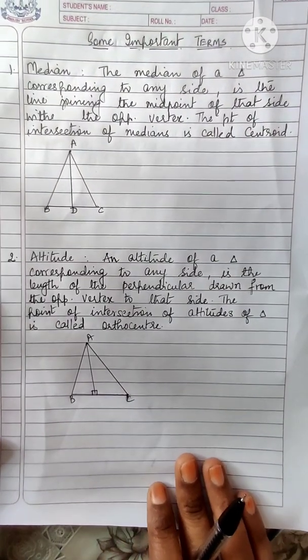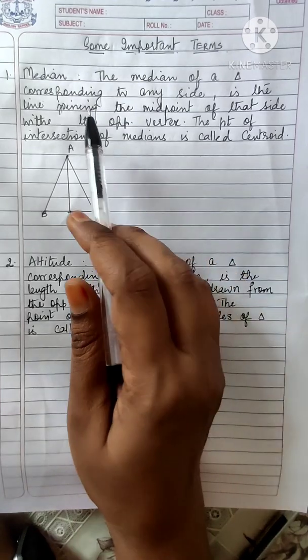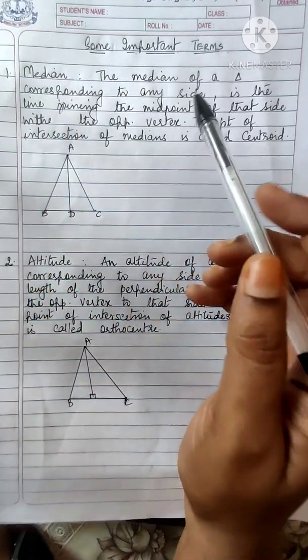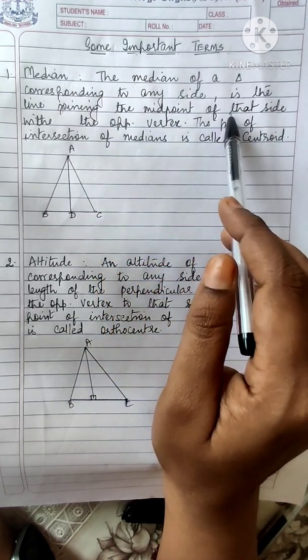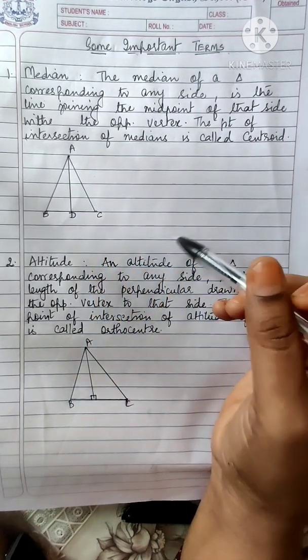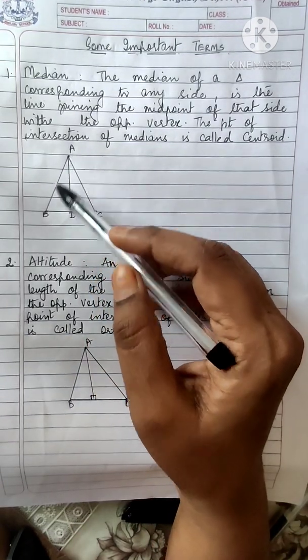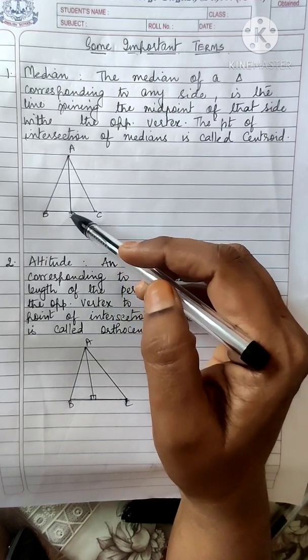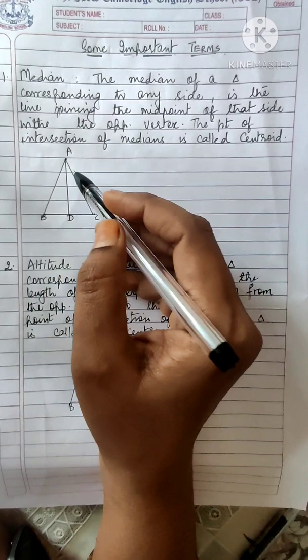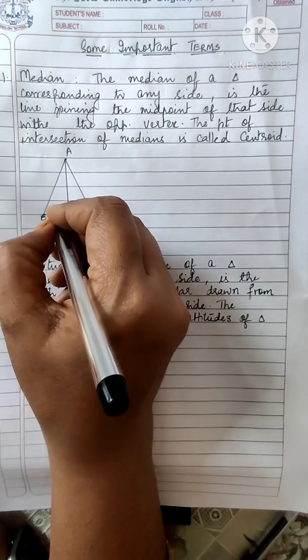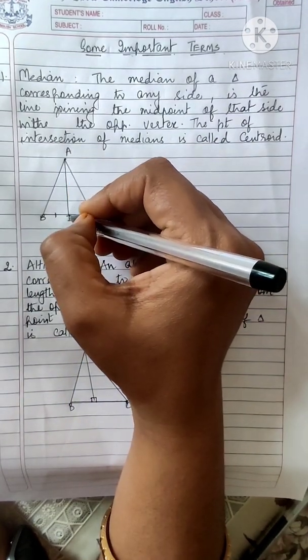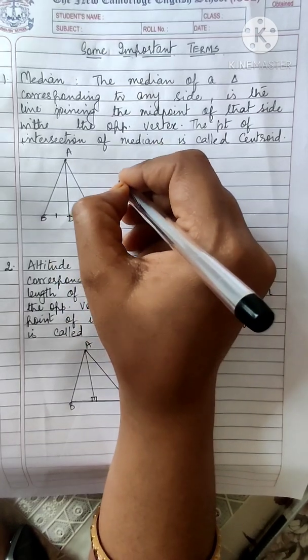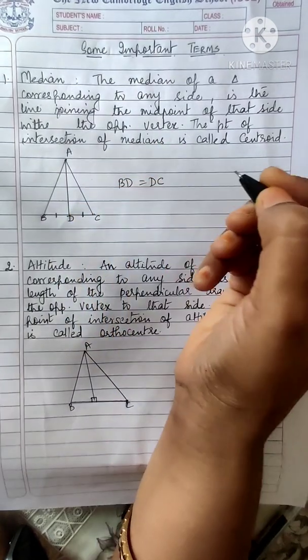Now before we start with the exercise sum and the application of these rules, you should know few more terms. The first one is median. The median of a triangle corresponding to any side is the line joining the midpoint of that side with the opposite vertex. If you see, here you have a triangle ABC and a line is drawn from the vertex on BC. So if AD is the median, it will divide BC into 2 equal parts. So if AD is serving as a median, it will give you BD is equal to DC.